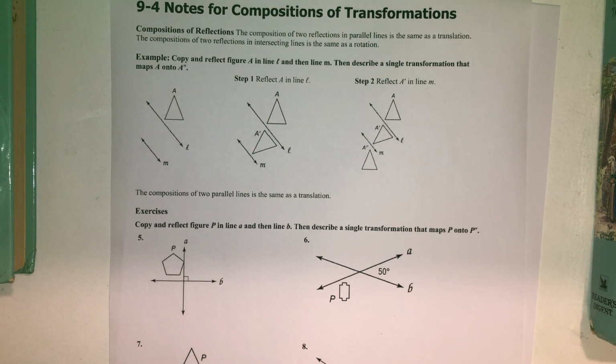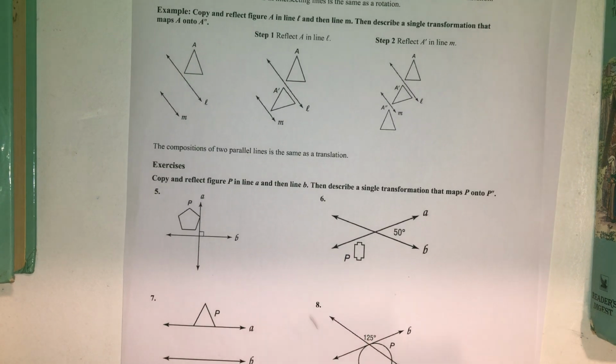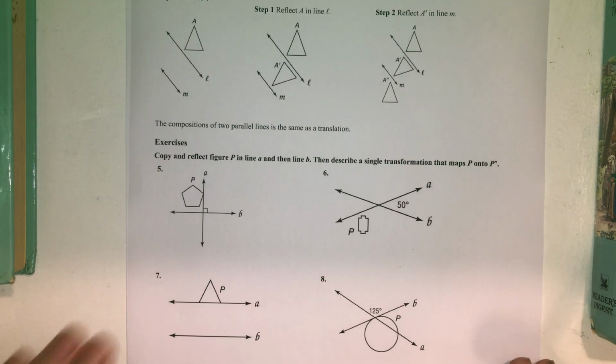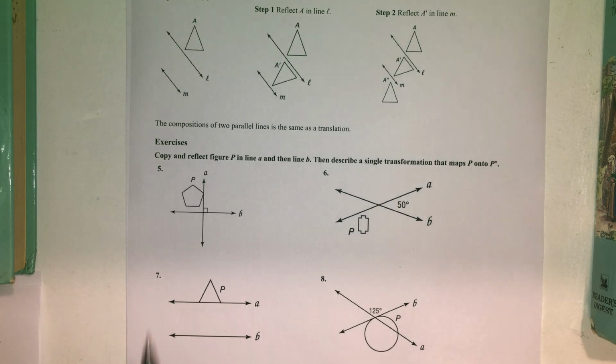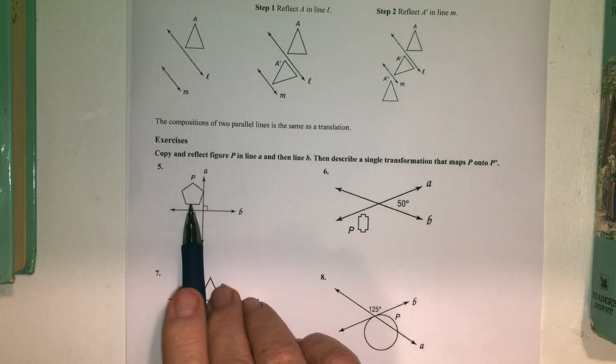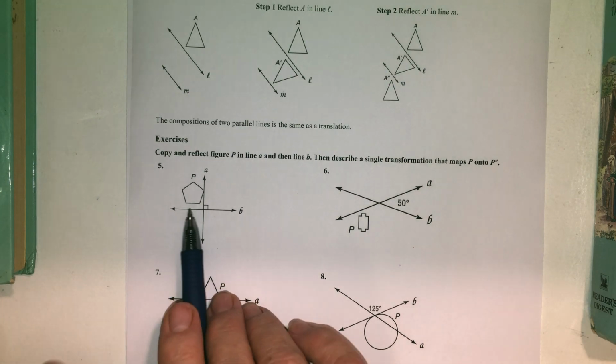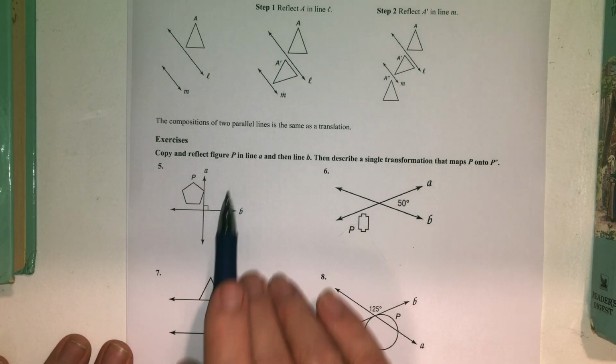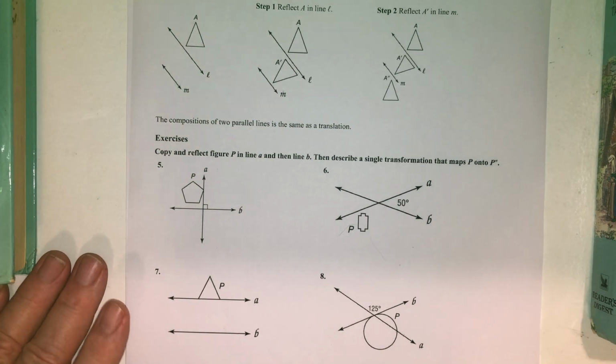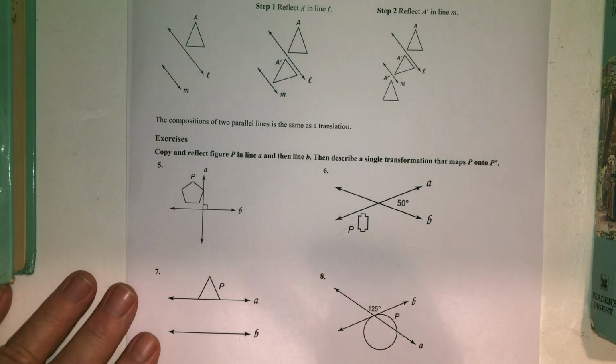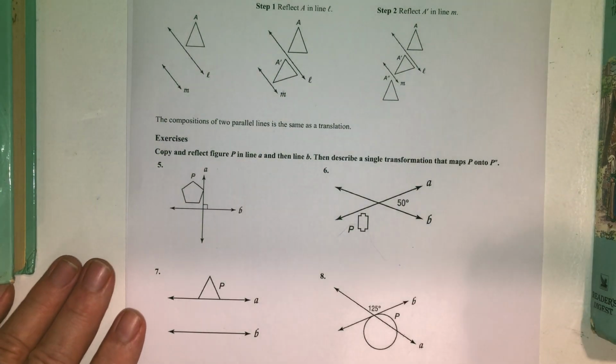All right, those were all in the coordinate plane. Now we're going to look at some that are not in the coordinate plane. We're going to talk about what happens when you do some of these. We're just going to reflect this figure P, this pentagon, in line A and then in line B. And then we're going to describe a single transformation that maps this pentagon over.